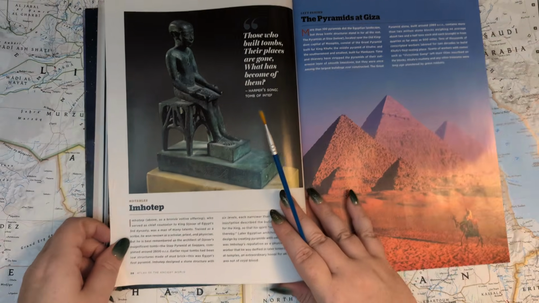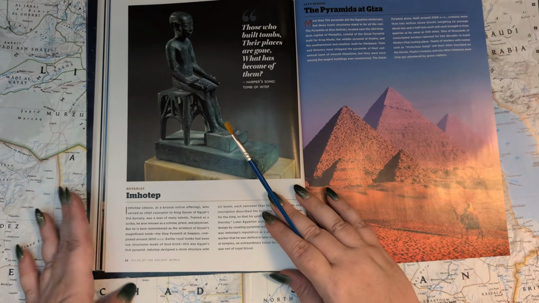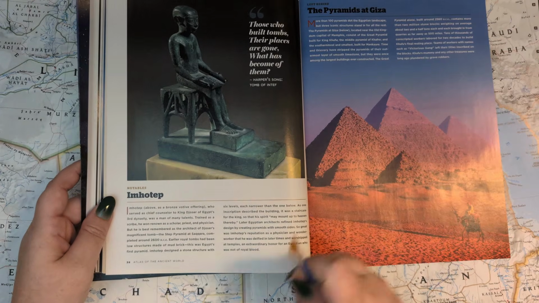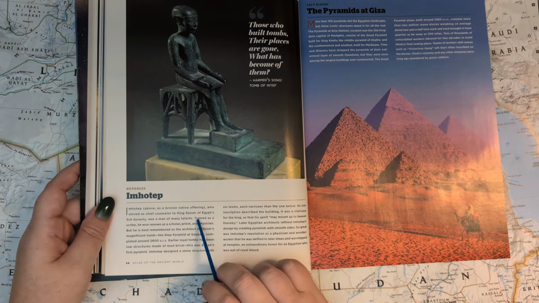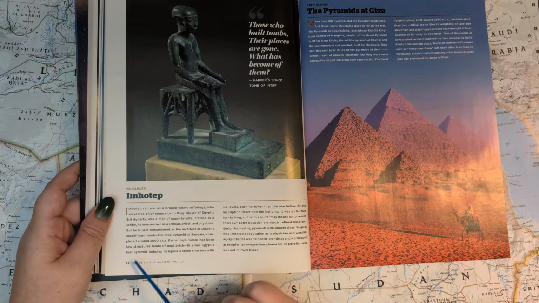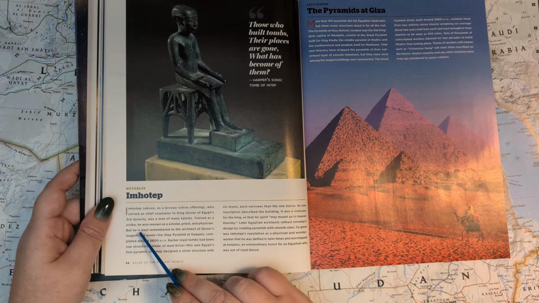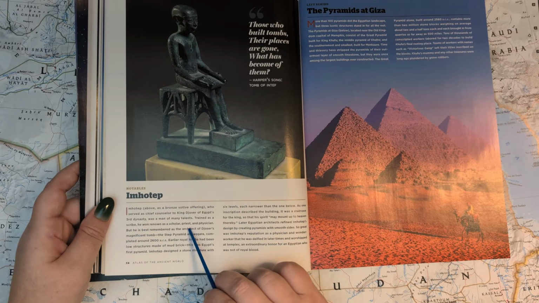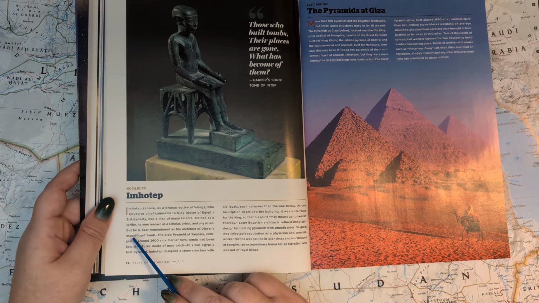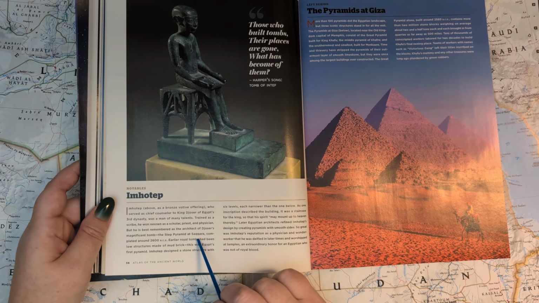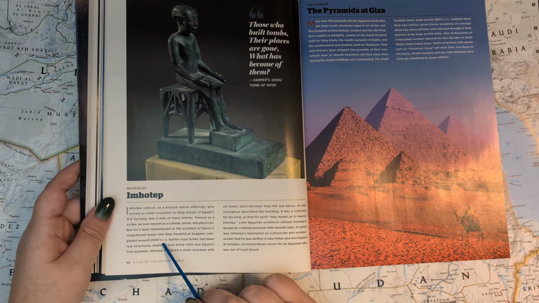Here's Imhotep. Imhotep, pictured here as a bronze votive offering, who served as chief counselor to King Djoser of Egypt's third dynasty, was a man of many talents. Trained as a scribe, he won renown as a scholar, priest, and physician. But he's best remembered as the architect of Djoser's magnificent tomb, the Step Pyramid at Saqqara, completed around 2600 BCE.